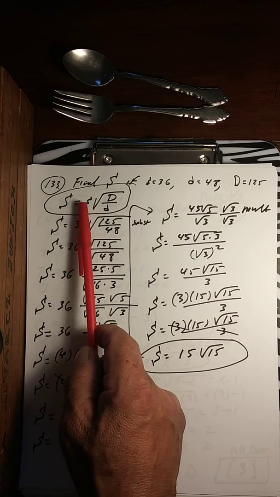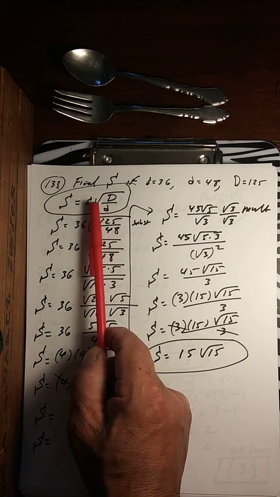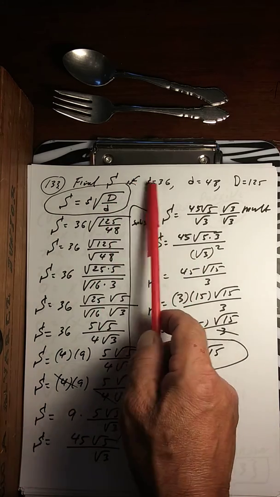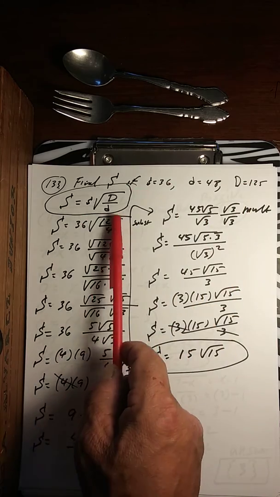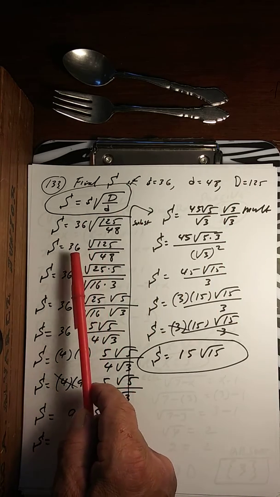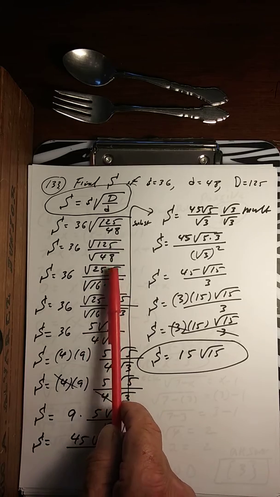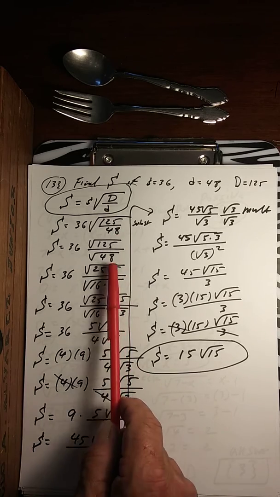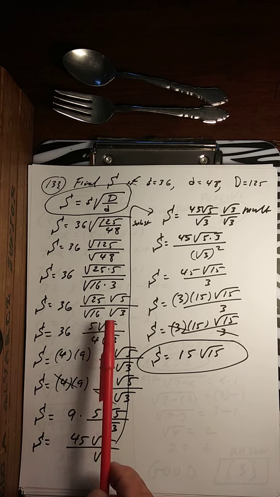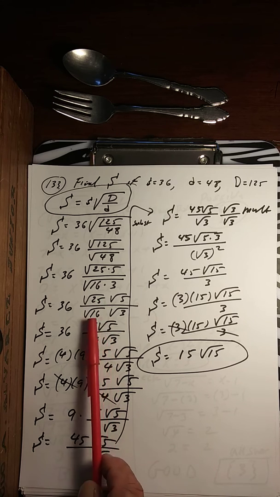Solve this one for the variable. Big S equals little s, big D over little d. The numbers are there, put them in there. Another formula. So now we have square root of 125 over square root of 48. Break it up into 2 pieces: 25 times 5 on top, 16 times 3 on the bottom. So 25 is 5, giving 5 square root of 5, and 4 square root of 3 on the bottom.